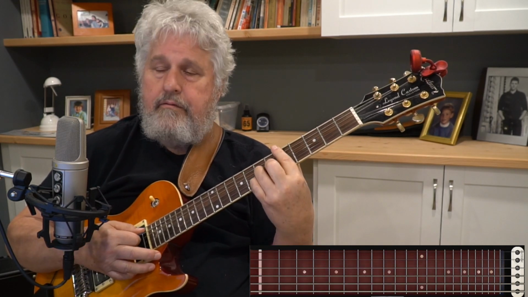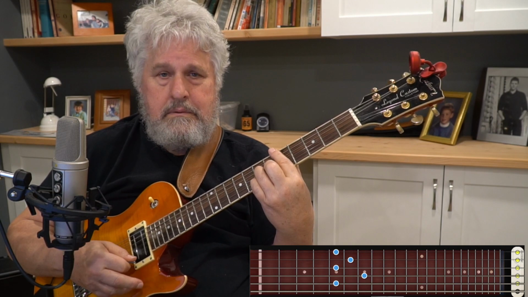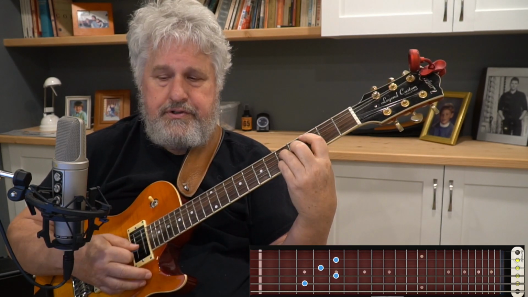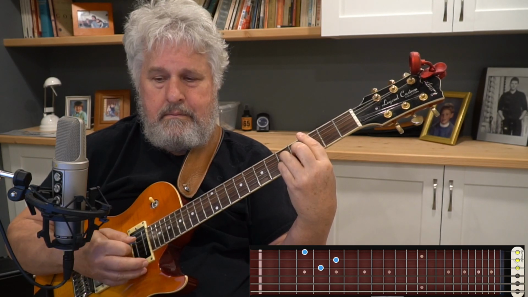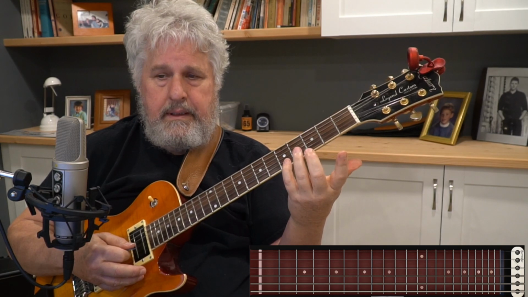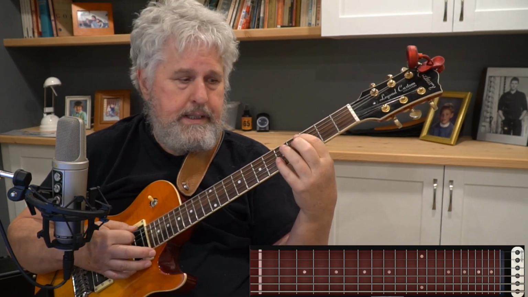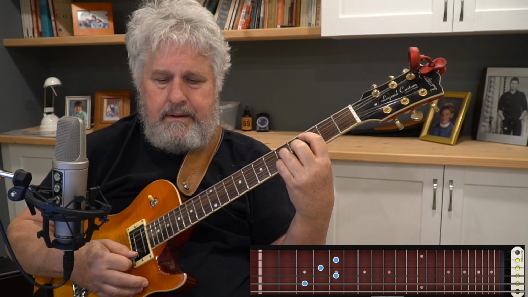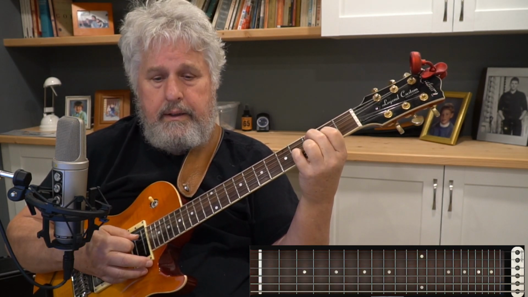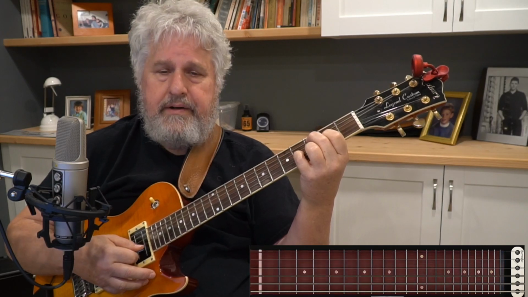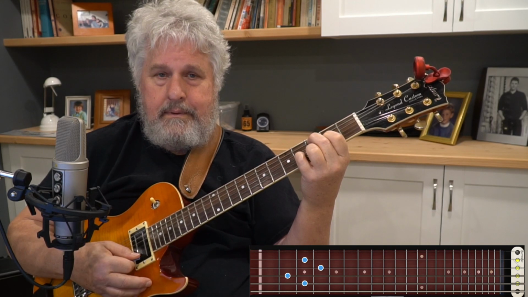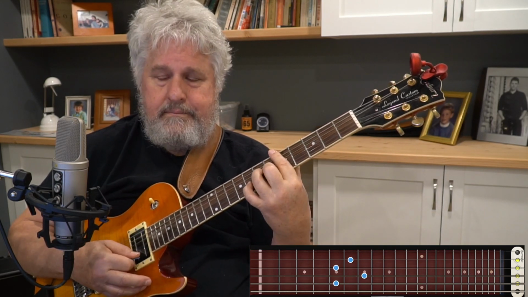So here's what we have. C major 7. Now here is an alternate chord for that C major 7. That's sort of nice and not terribly difficult. 1, 3, major 7, and 9. That's pretty.